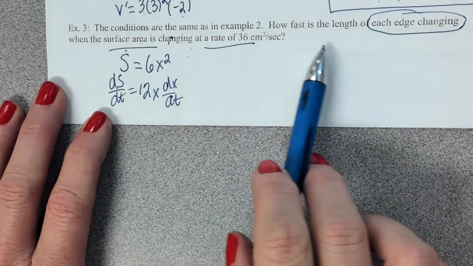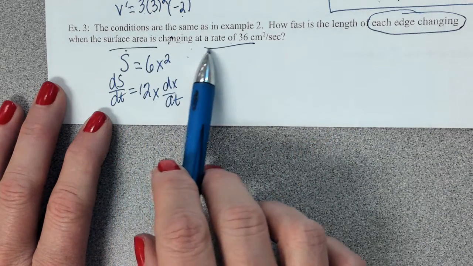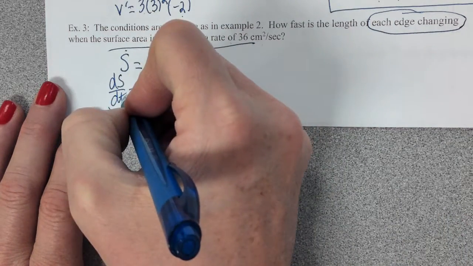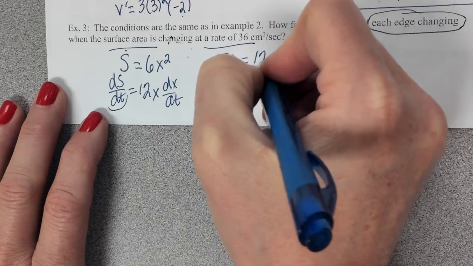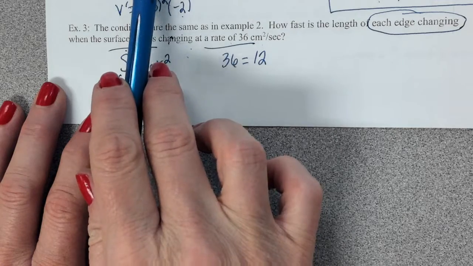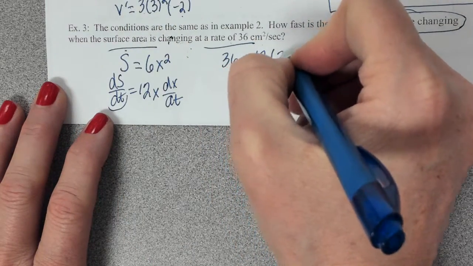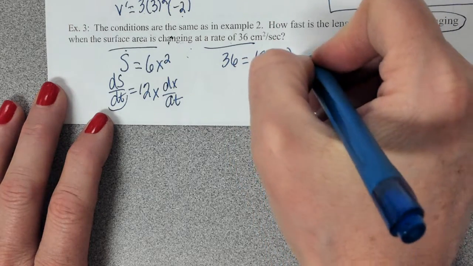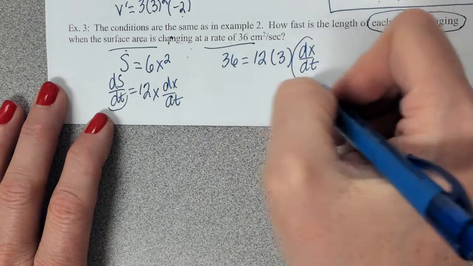Let's see what we're going to substitute in. How fast is the length of each edge changing when the surface area is changing at a rate of 36 square centimeters? So this right here is 36. And then we go ahead and use the condition up here that we're using 3 centimeters as the length of the edge. We're trying to find how fast each edge is changing, so that's dx dt. That's what we're trying to solve for.